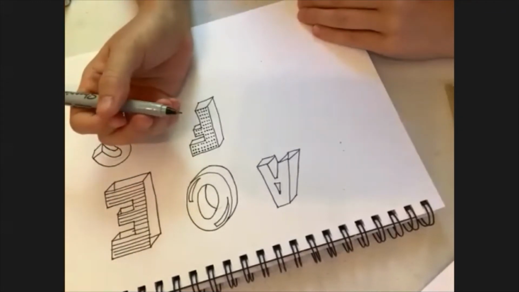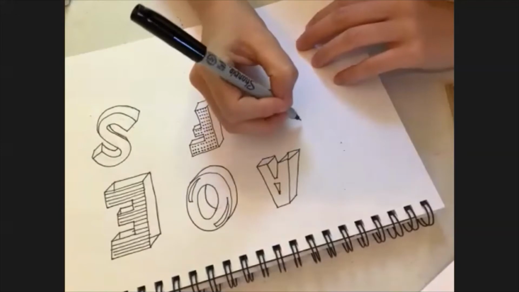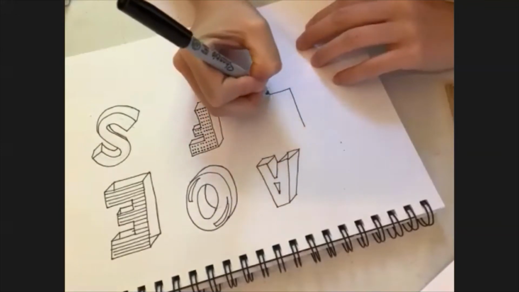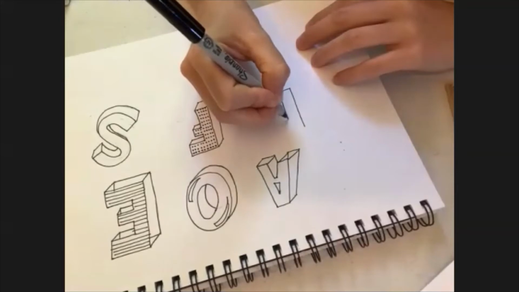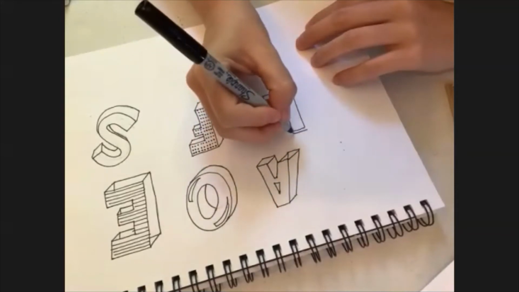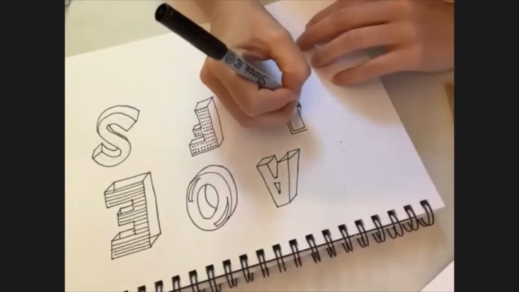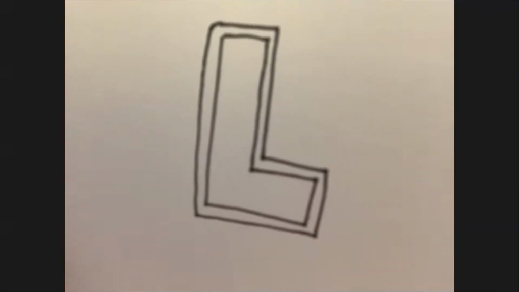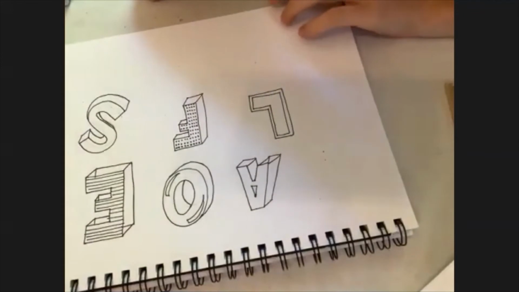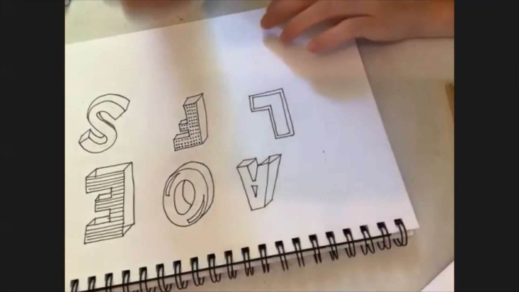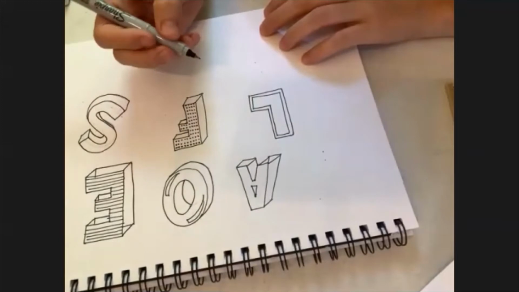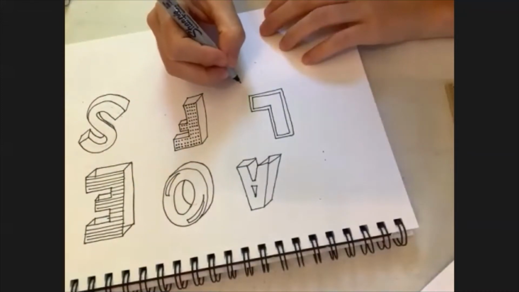Another thing you can do, let's do like an L, is you could do like a double outline. You can just outline my L, another line, like that. And I could like color the inside differently than the outside. There's really endless possibilities.